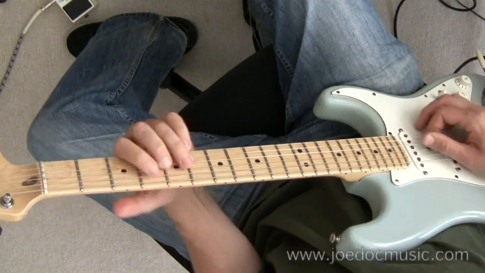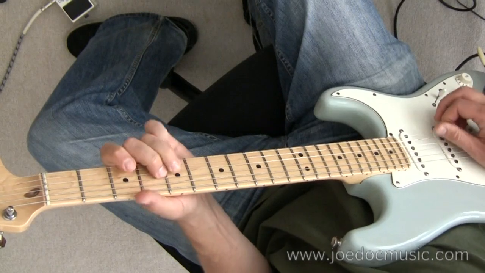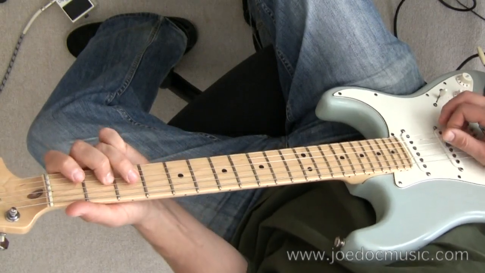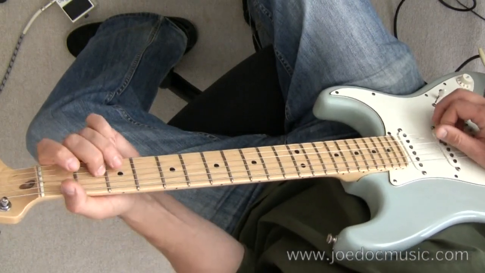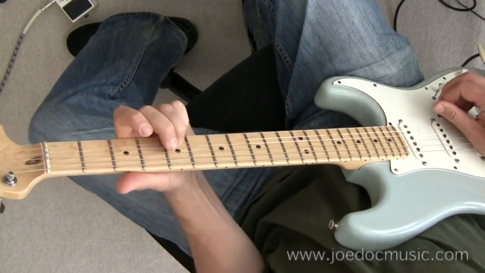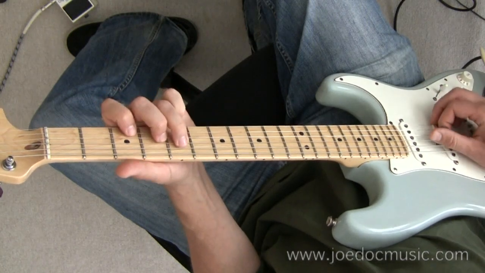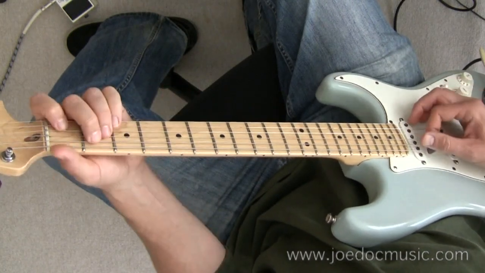All right, okay, that might not be dominant. That would be just sort of off the top of my head there, following those arpeggios, coming down through the chords, all right?